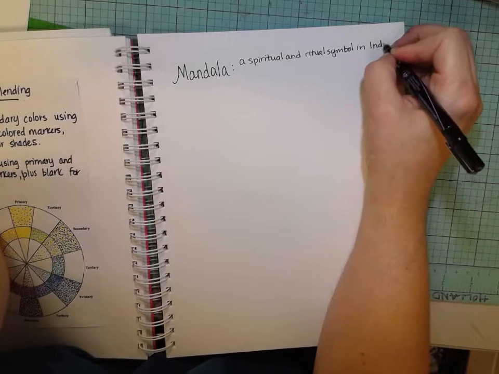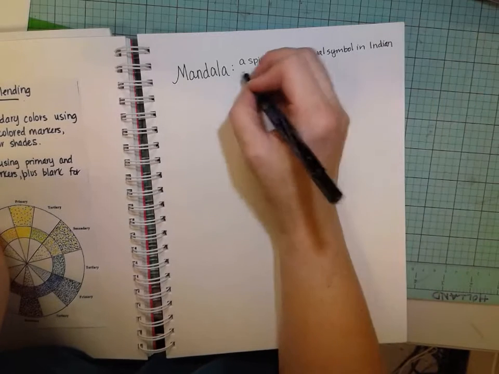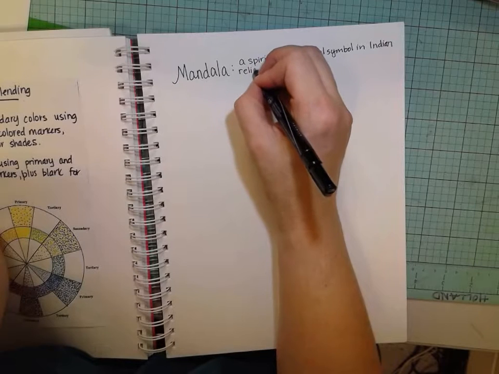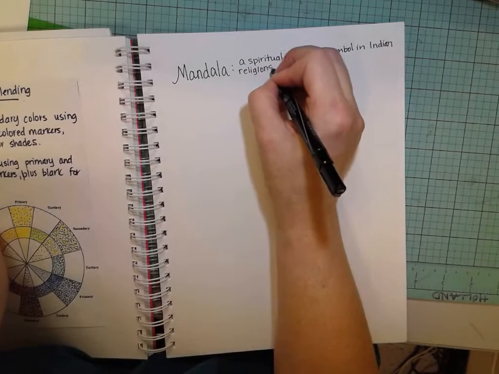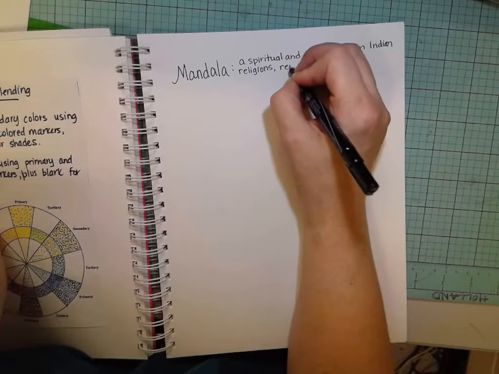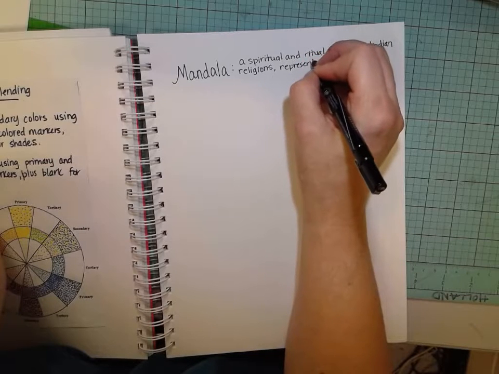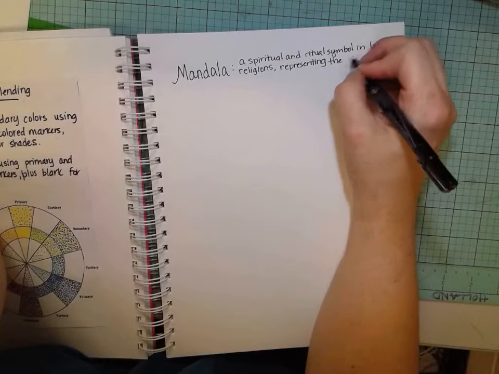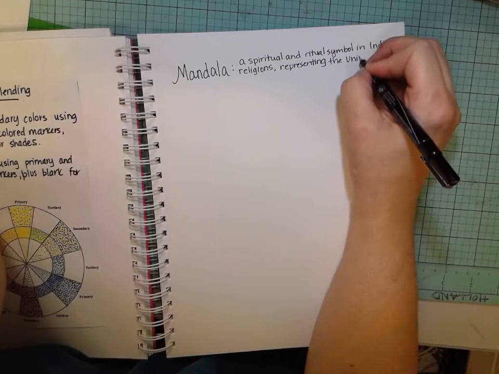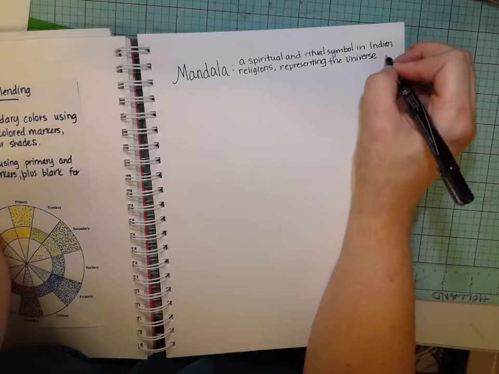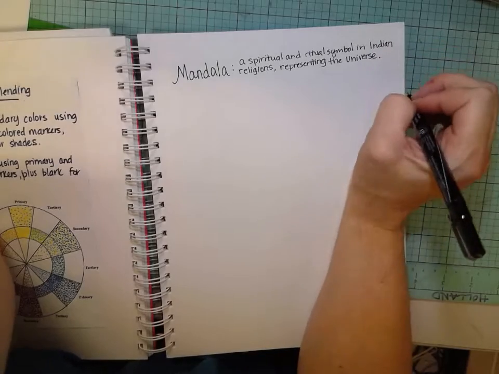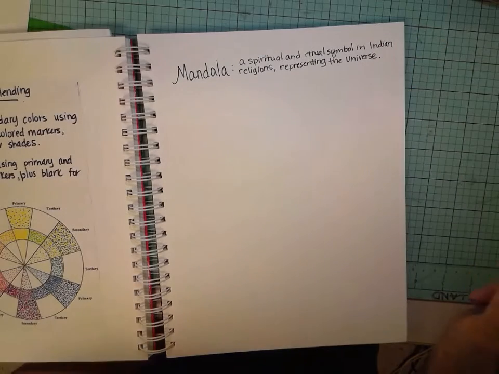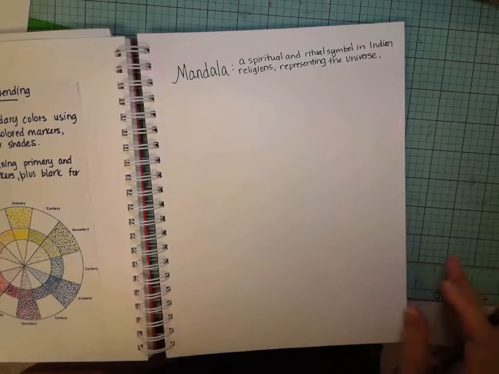in Indian religions representing the universe. Okay, so that's basically what a mandala is as far as the definition goes.